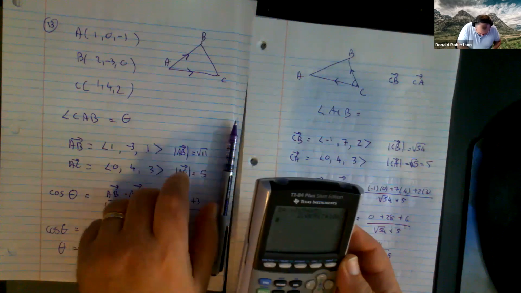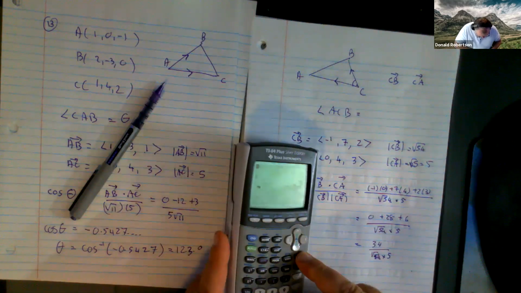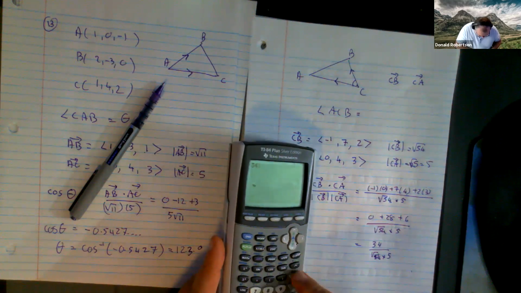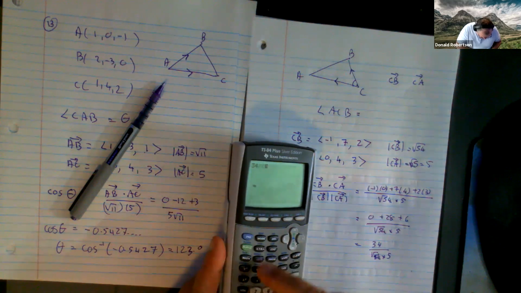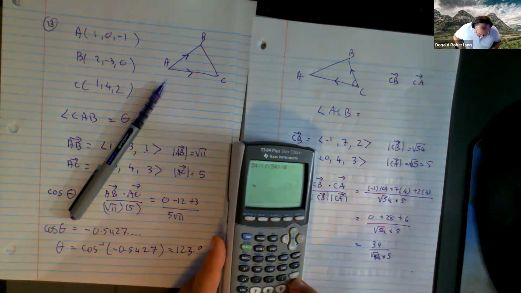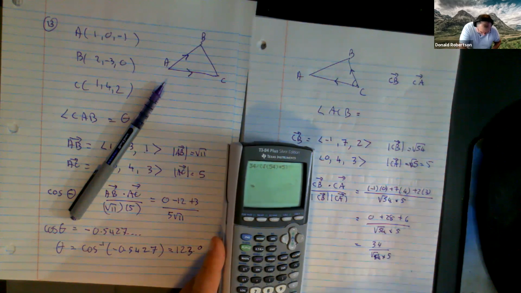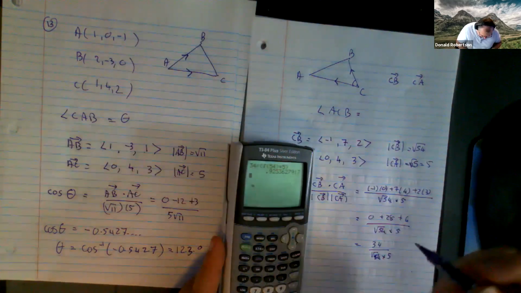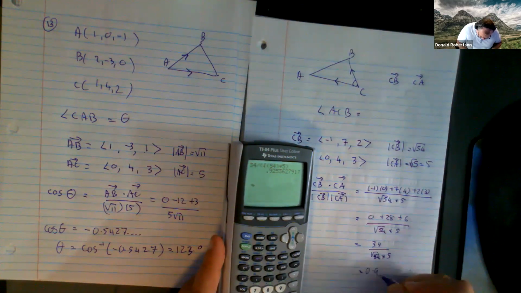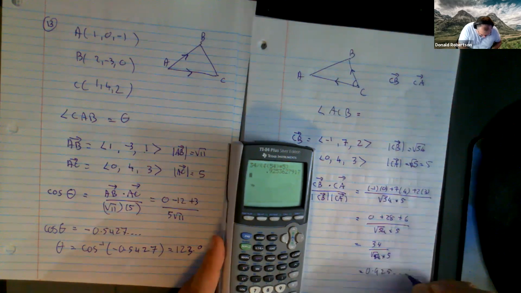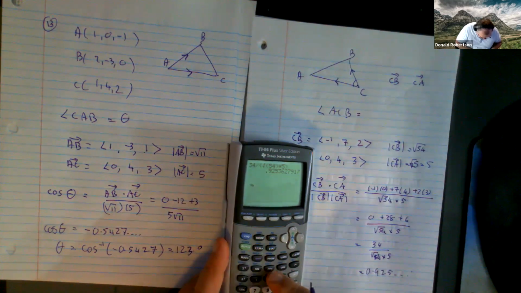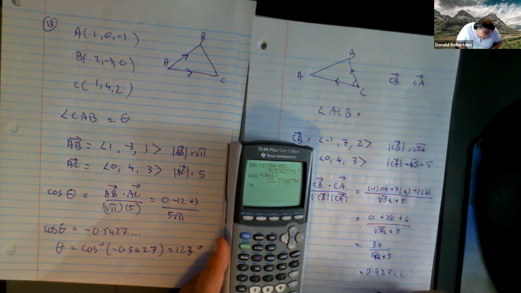Okay, I see my mistake. It's 34 divided by bracket, the square root of 54, close the bracket, times 5. I was doing the 54 times 5 inside the square root instead of two separate things. Now it's good. So it's 0.92 and some stuff, and inverse cosine to get the missing angle. That ends up being about 22 degrees.